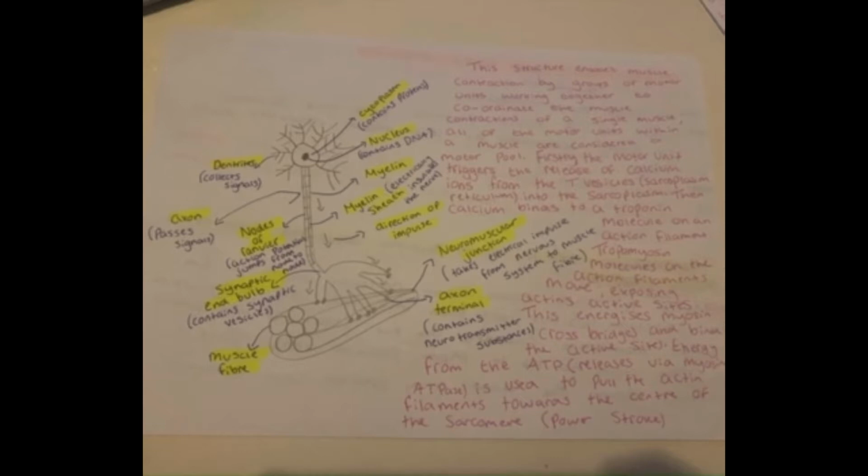Then there's the myelin and the myelin sheath. This electrically insulates the nerve, so there's no damage that can happen to it. Then there's the axon. This passes the signals down. There's the nodes of Ranvier. This is where the action potential jumps from node to node to travel down to the muscle fibres in the axon terminal. Then there's a synaptic end bulb. This contains synaptic vesicles.